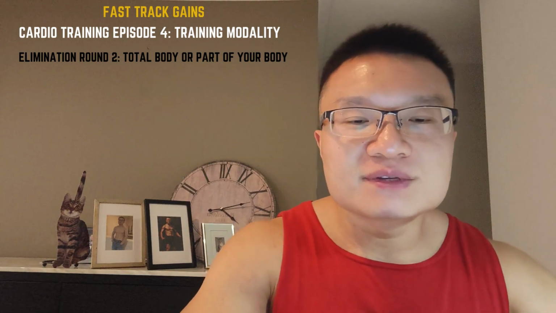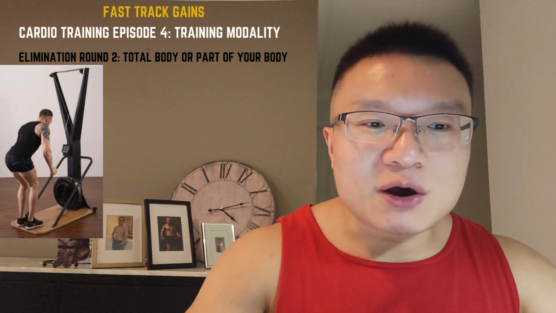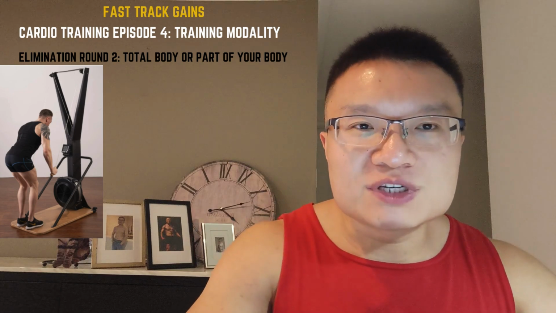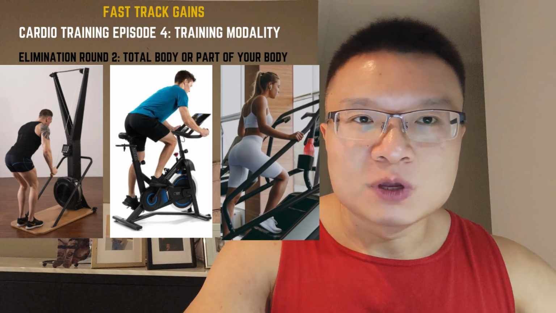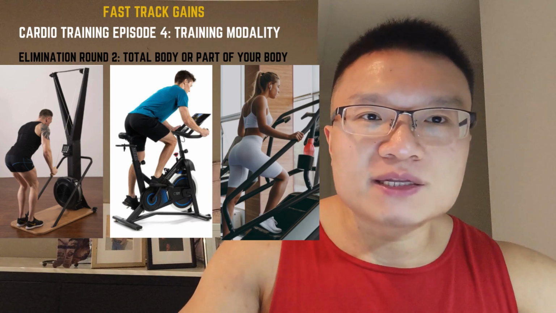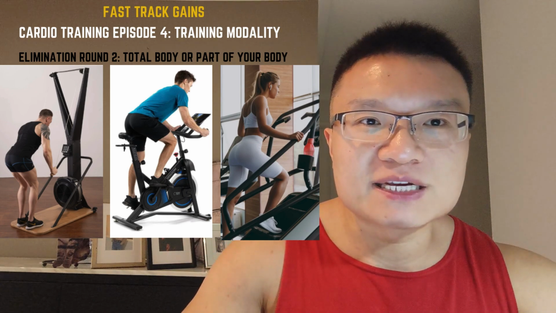Because of this reason, skiers have to go first. They are probably the only cardio machine that does not involve legs in the exercise. And then come the normal stationary bikes and stair climbers. Your upper body is pretty much not doing anything apart from maintaining the stability. So they have to go with the skiers as well.